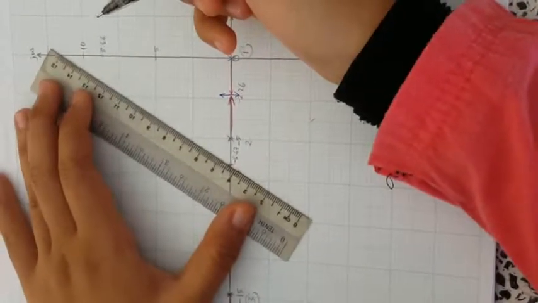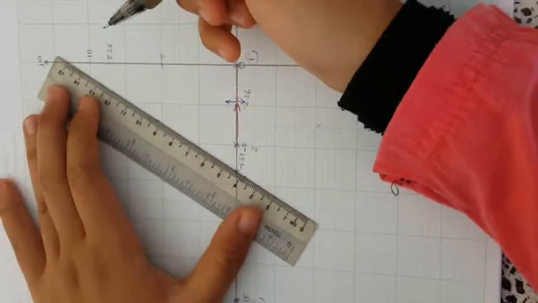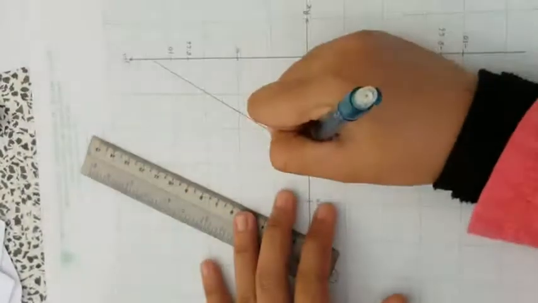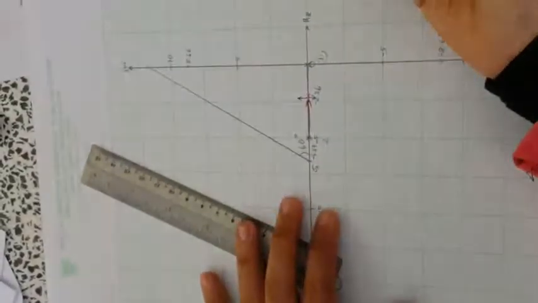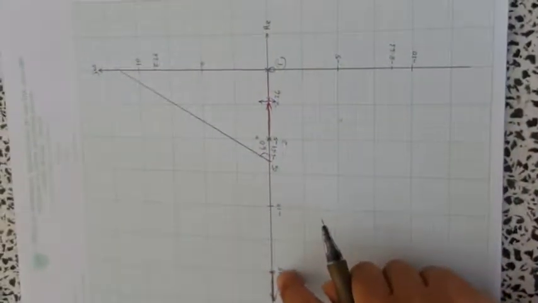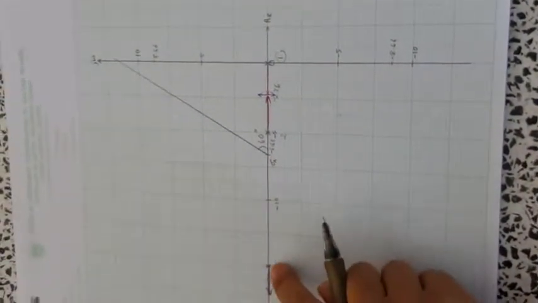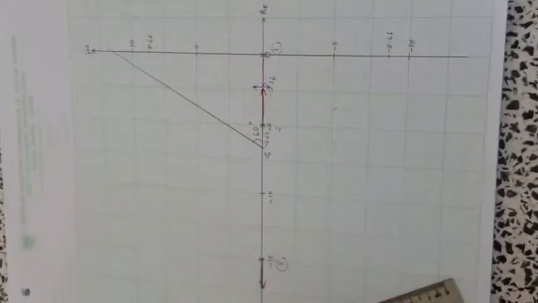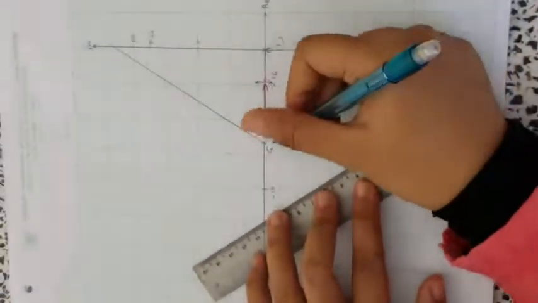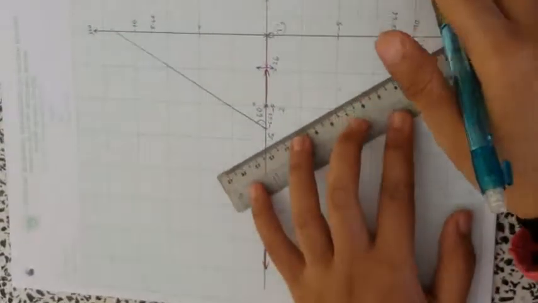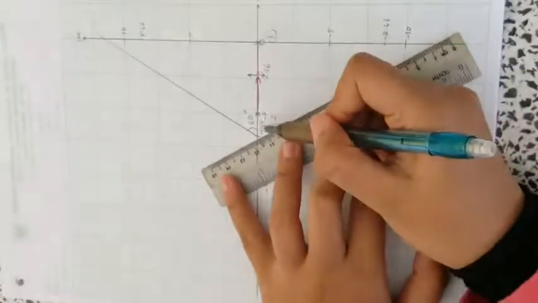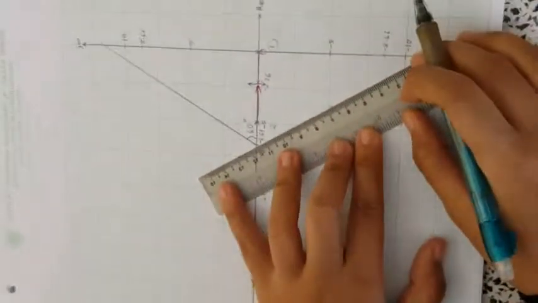So we have 60 degrees here, and then 180 degrees is to the left from this pole, so it goes to infinity, and this also goes to infinity. Same goes here for 60 degrees, from here to here.